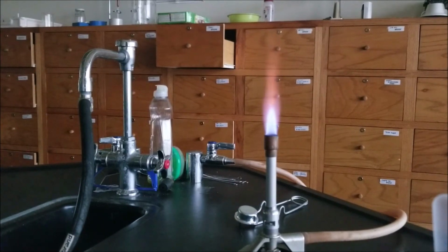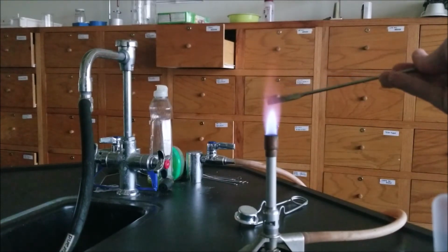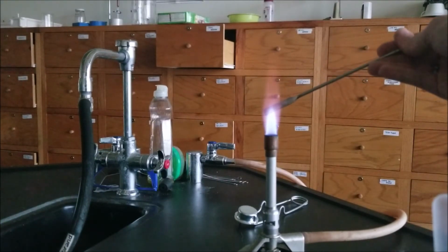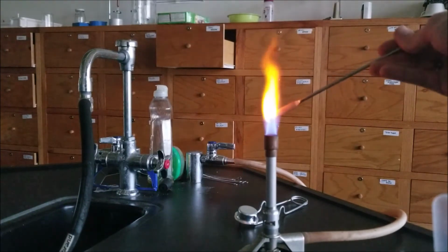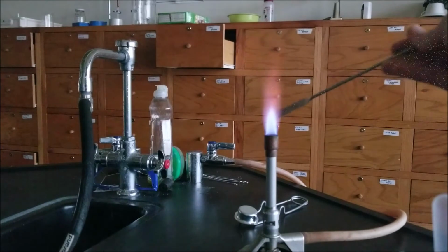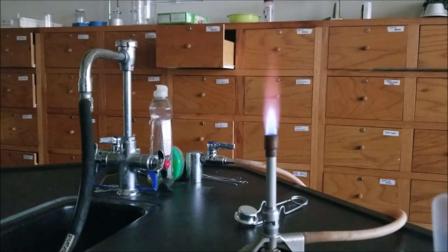One more time. Flame ionization of calcium.